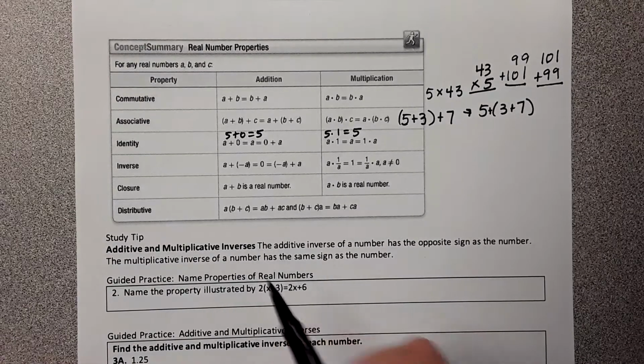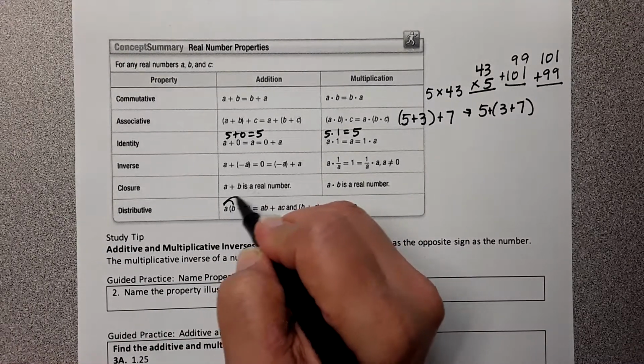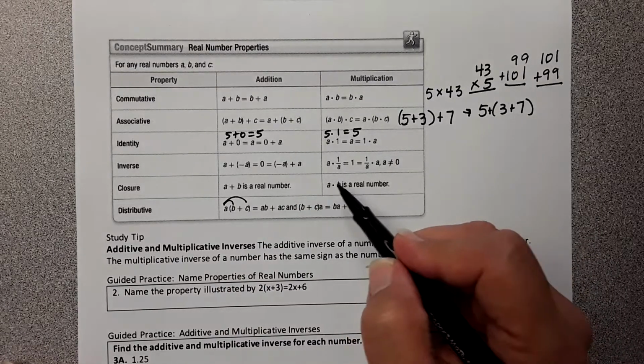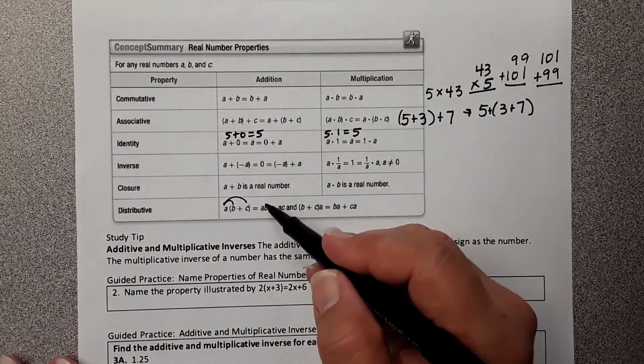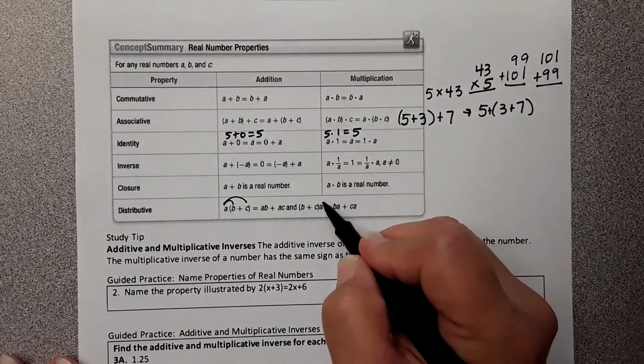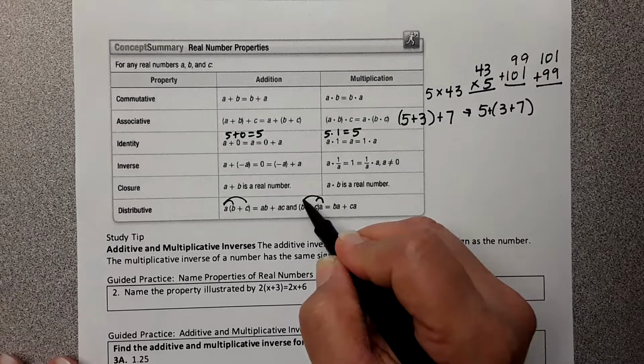And then you know the distributive property. You go like this, and you multiply and you get a times b plus a times c, or you can go backwards. The number can be behind the parenthesis.